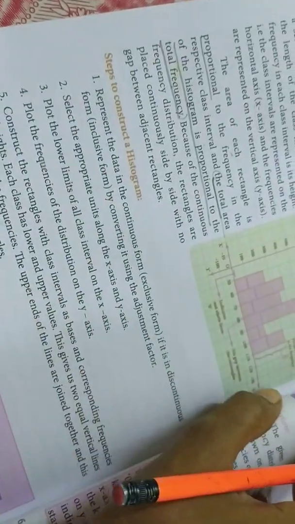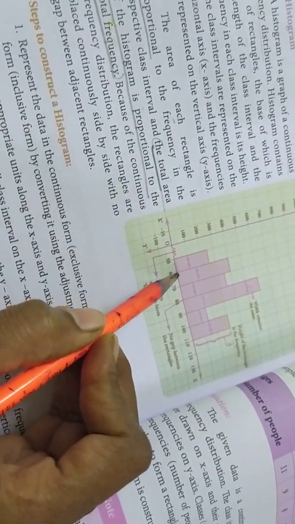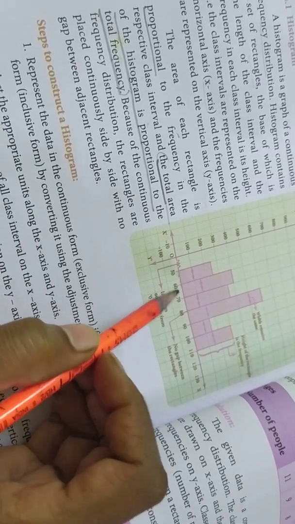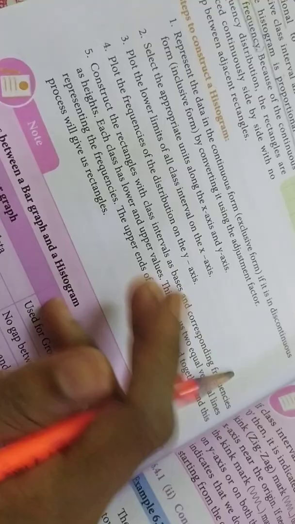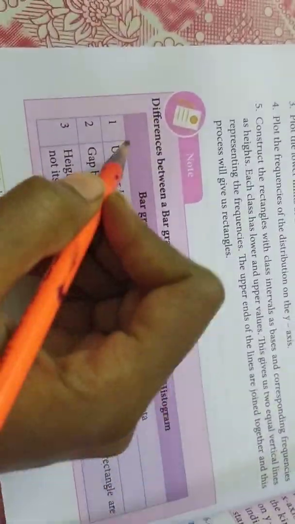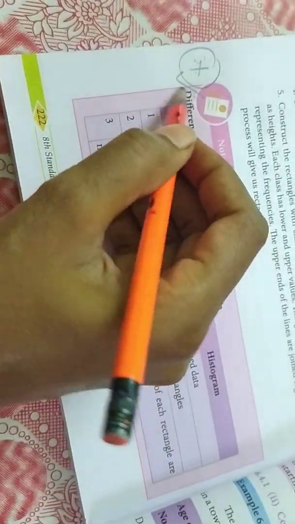What they are trying to tell here is that the axes have some class intervals, depending upon the class interval we are taking. This is very important. It may be asked for 2 marks. You will write it in your classwork.